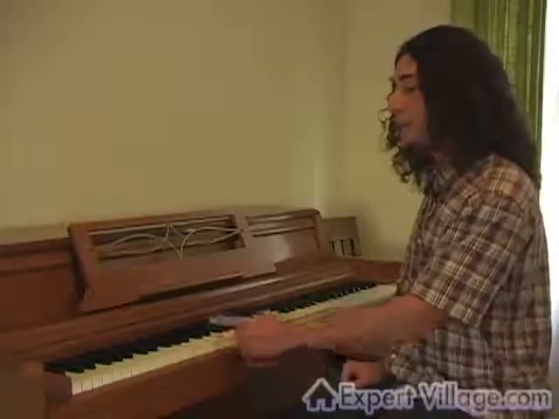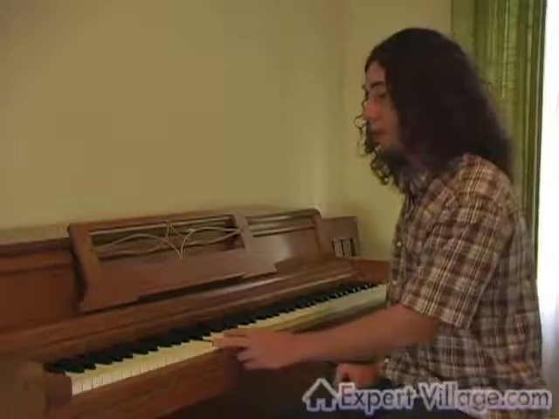Now, when I change the bass note, I call it an inversion. When the bass note of a C major chord is C, I call that root position, because the C, the bottom note, the one that sounds lowest, is on the bottom.